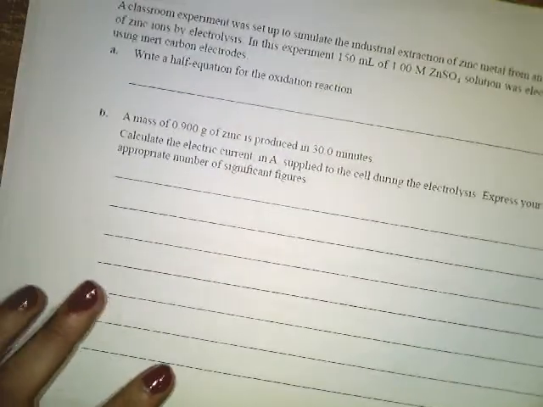Okay, now Faraday's laws. I'm going to be spending a little bit of time on Faraday's laws and then we're done.